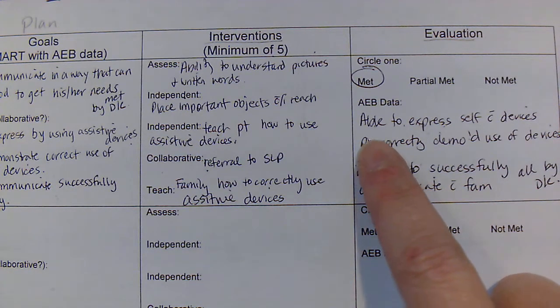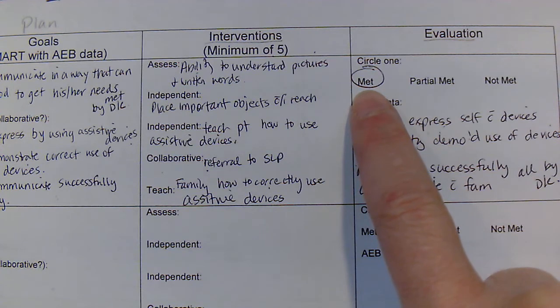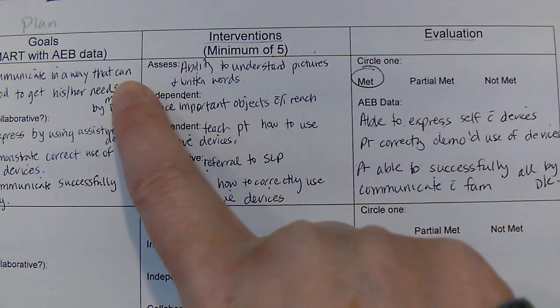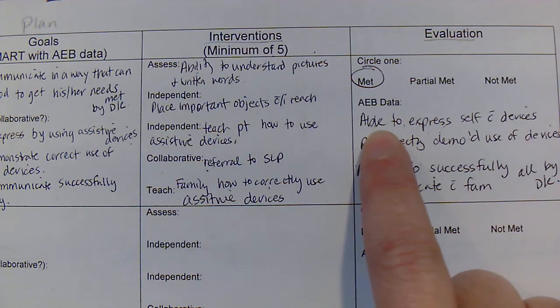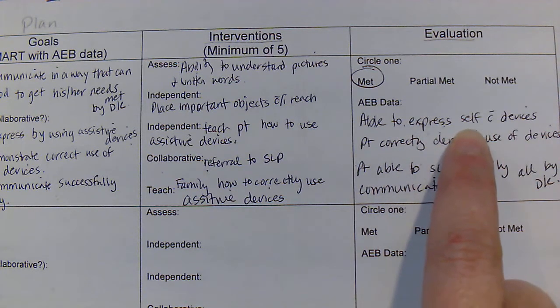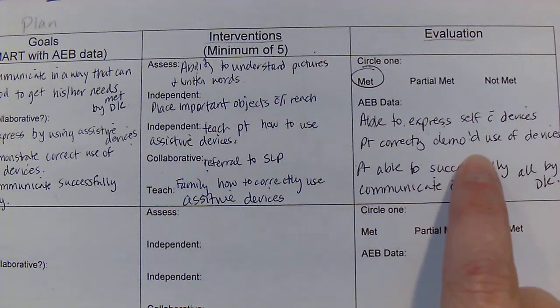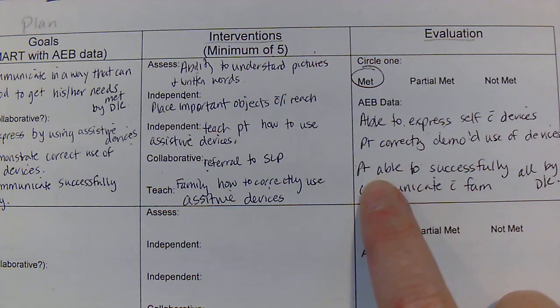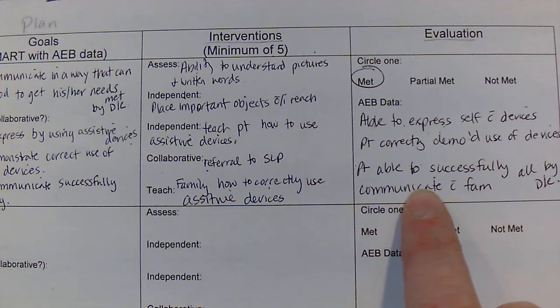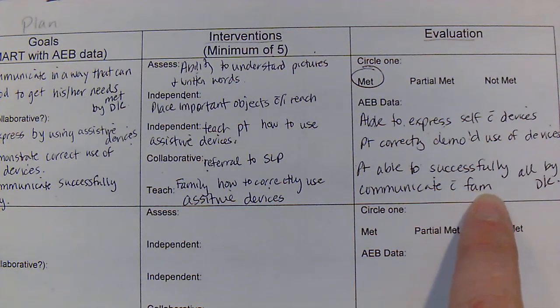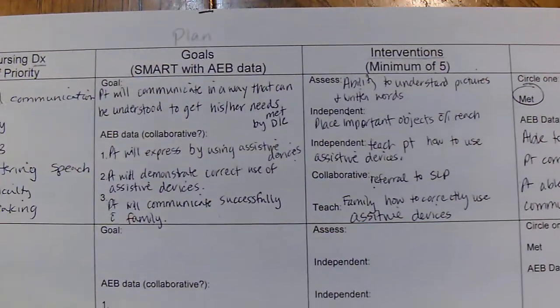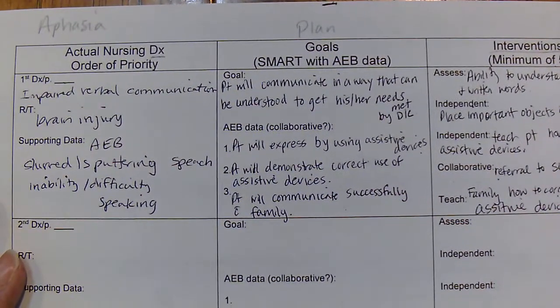We are going to say the patient met the overall goals and outcomes, that the patient is able to express him or herself using the devices, they correctly use those, and they also are able to successfully communicate with their family members before discharge. So that is a care plan for expressive aphasia for a patient with impaired verbal communication.